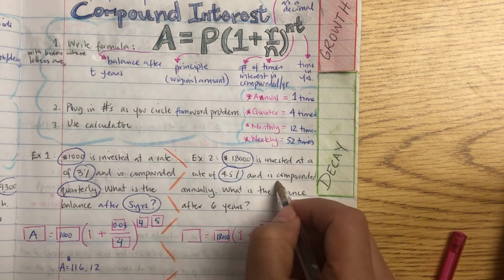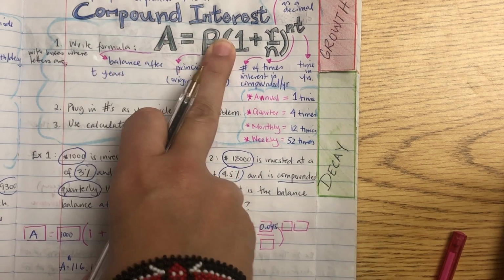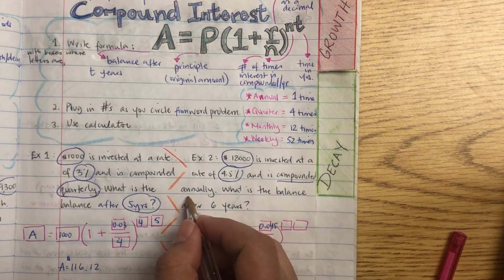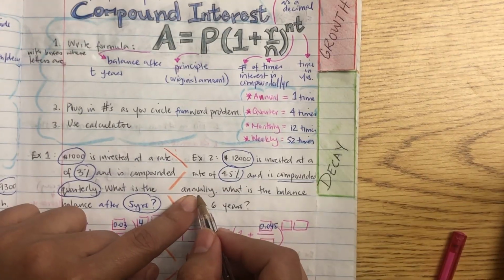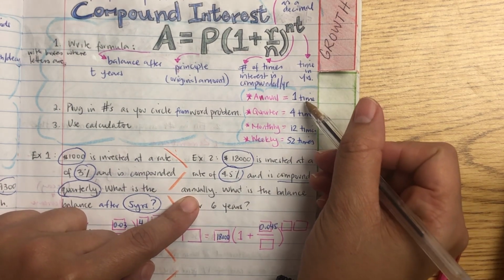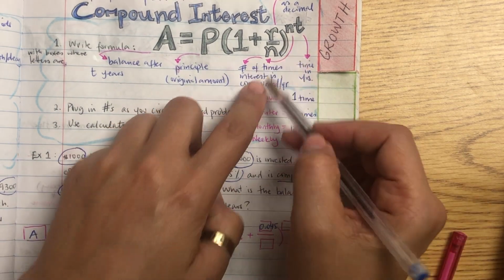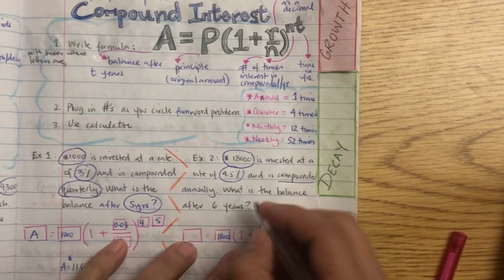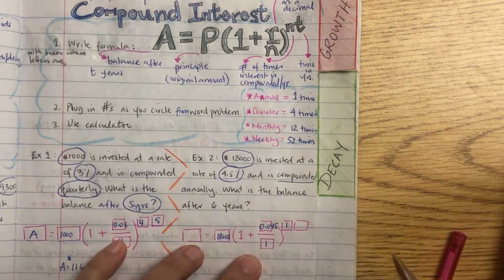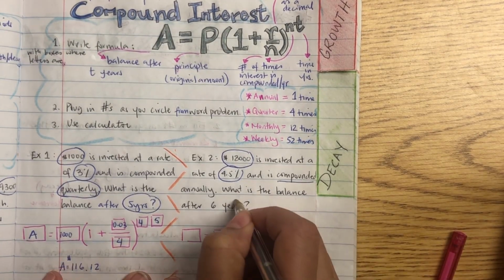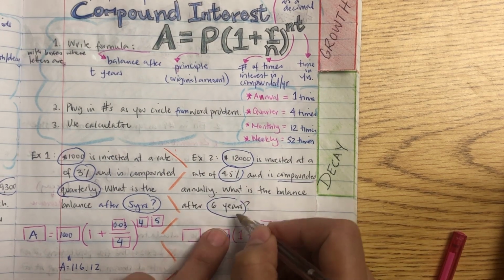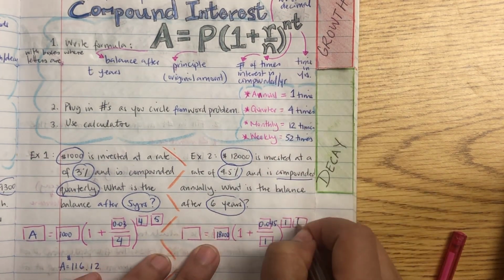And it's compounded, so this word compounded means I'm doing compound interest annually. So annually is how many times a year? Annual is 1 time a year. So that's N, the number of times it's compounded. So that goes 1 here and 1 here. What is the balance after 6 years? So my time is 6 years.